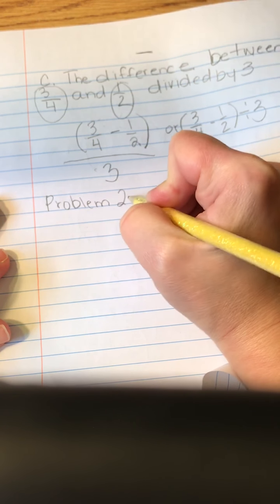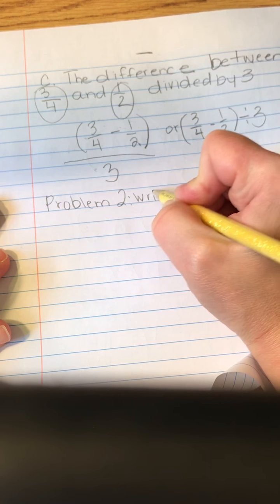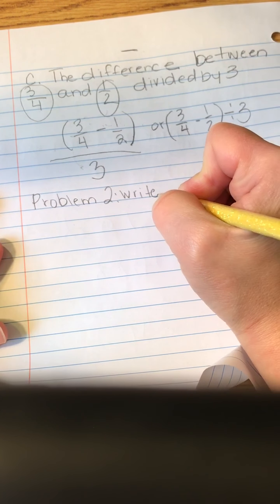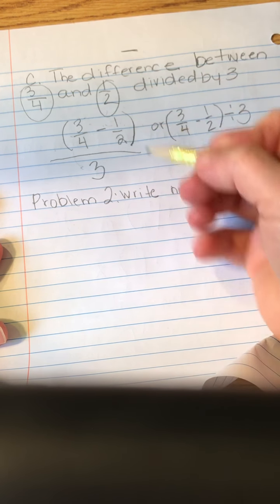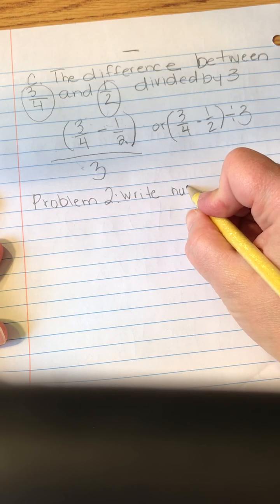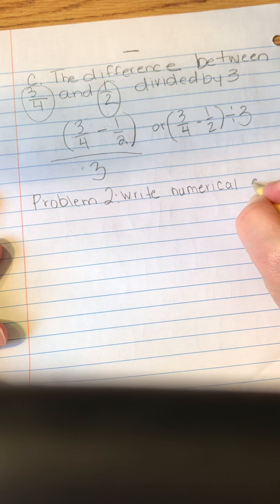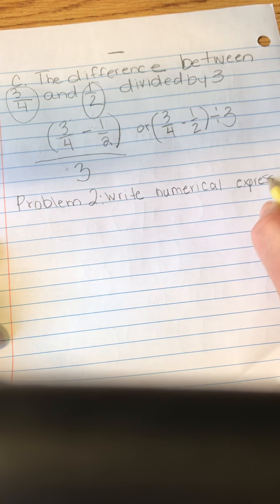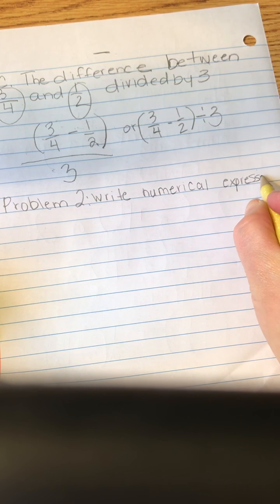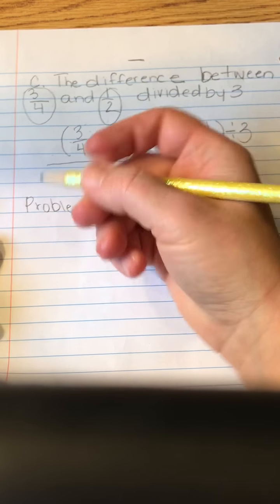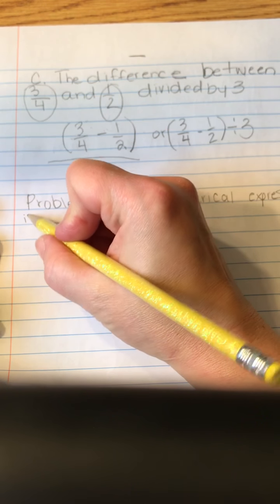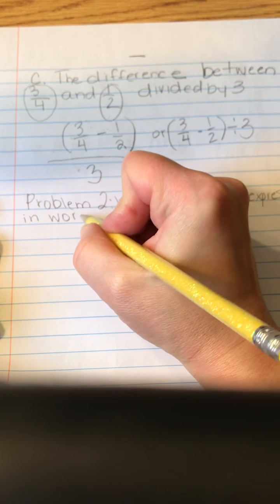Problem 2 says to write numerical expressions in word form.